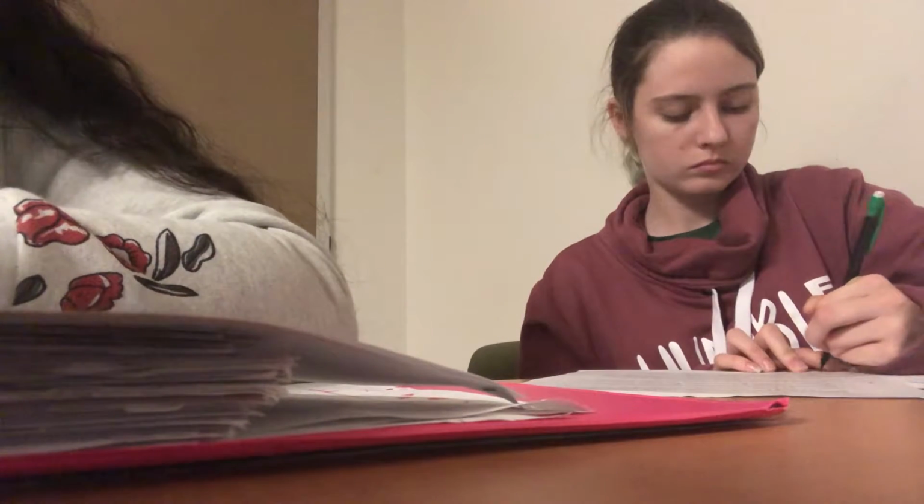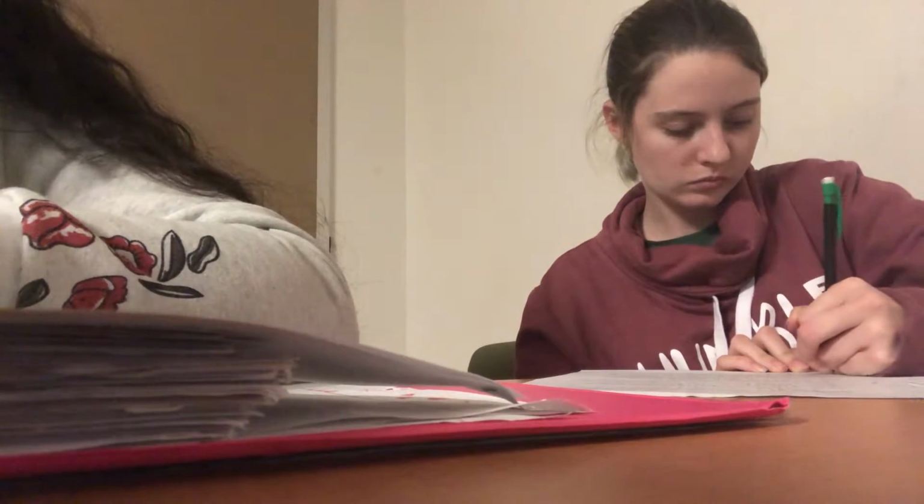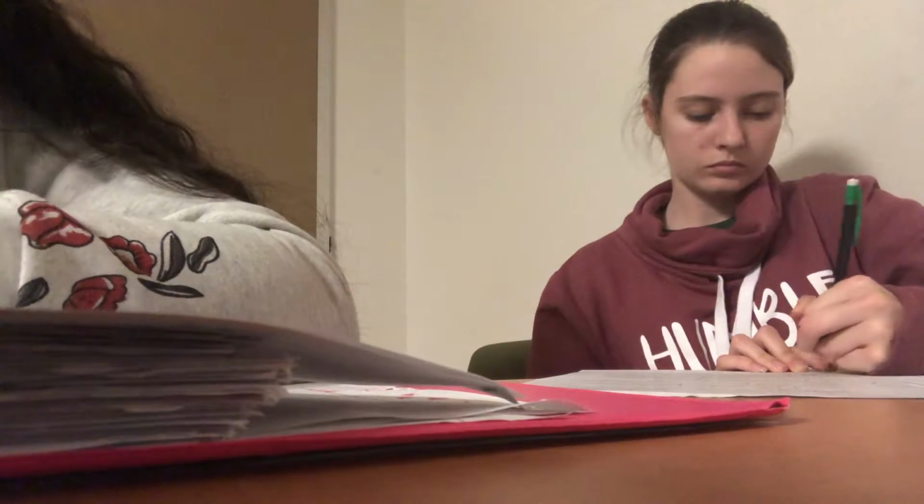Okay, so we're gonna call this, let's see, is there an easier way to do this? Because I can see a way to do it. I'm gonna cut this in half and make two right triangles. And I'm gonna call this H for the tree.